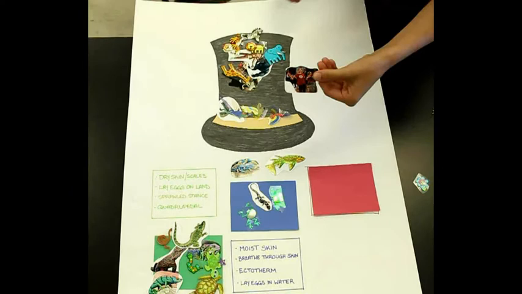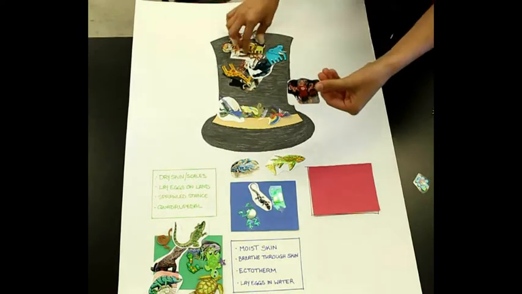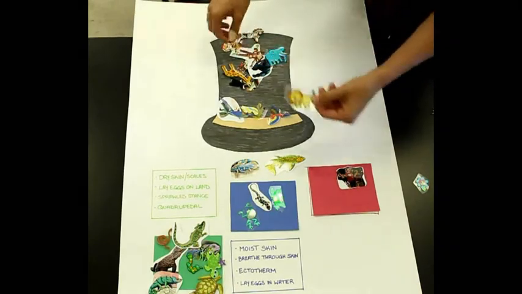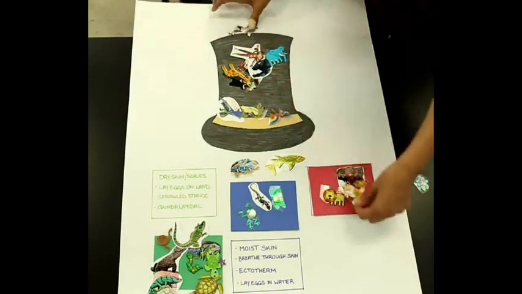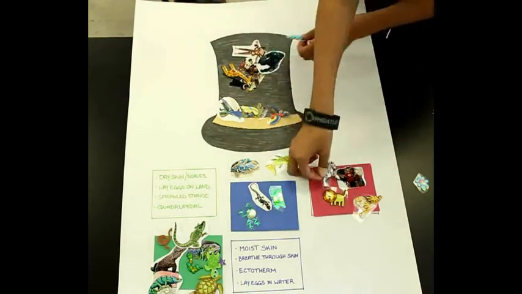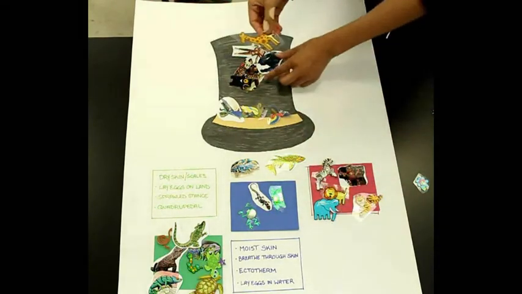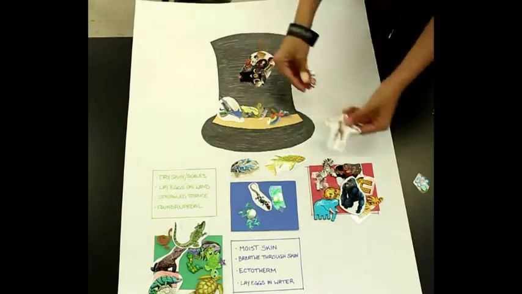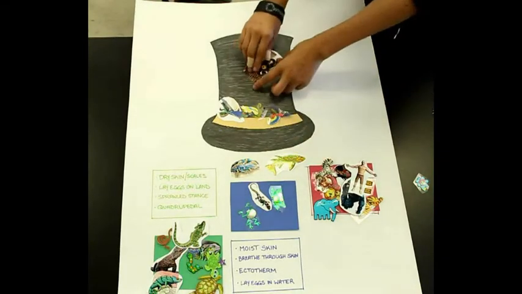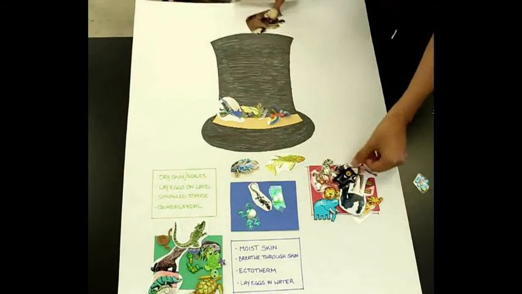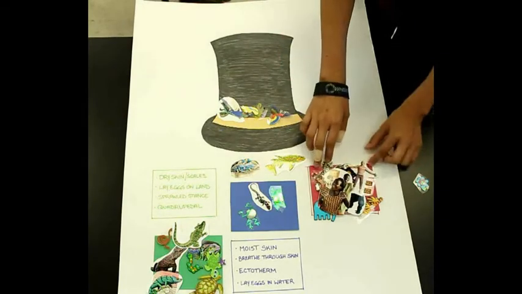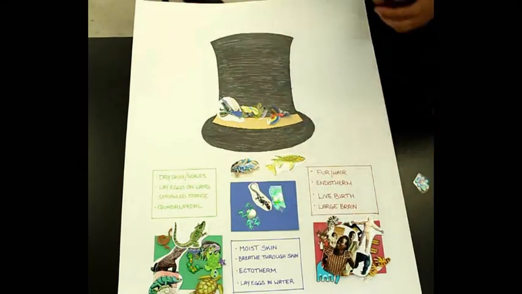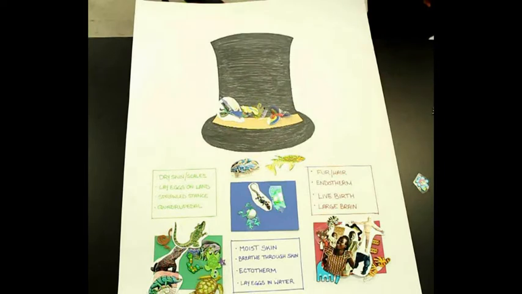Now we need another synapomorphy. Let's look at mammals. What do they have that the 4-lobed fish doesn't have? Mammals have fur or hair, are endotherms, give live birth, and have a large brain. Every mammal has a large brain. You're sure of this? Of course, they also have 4 limbs and vertebrae. But we still have birds. What about them? Wait and see.